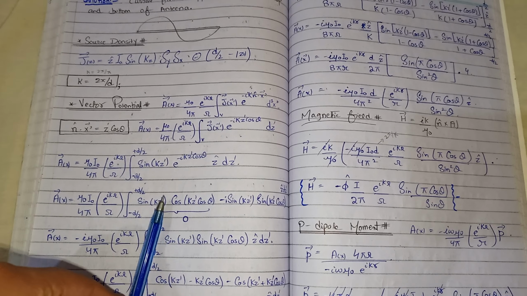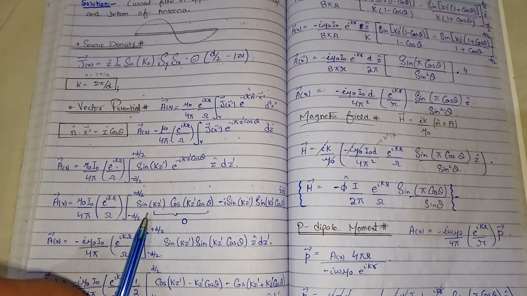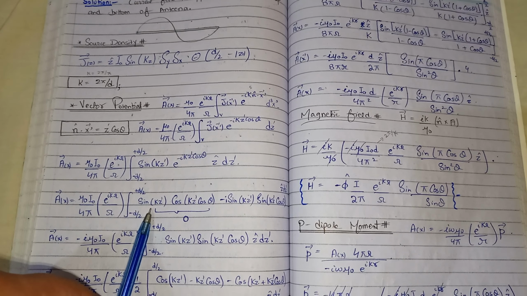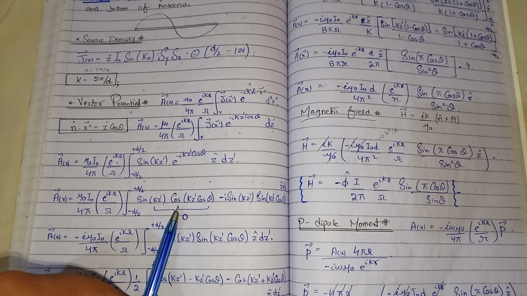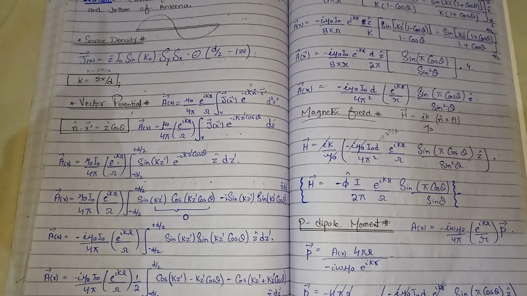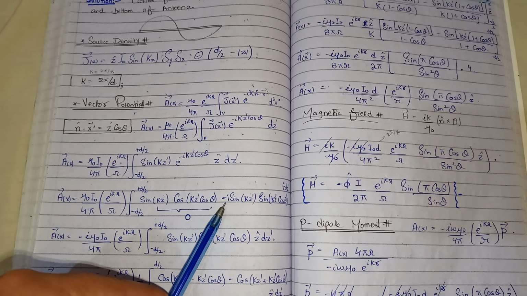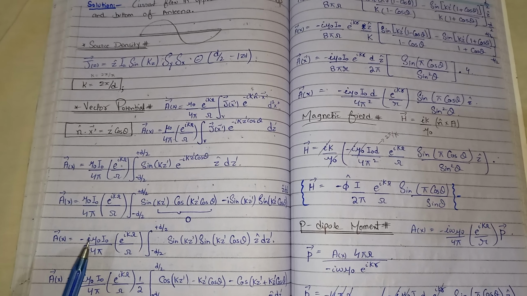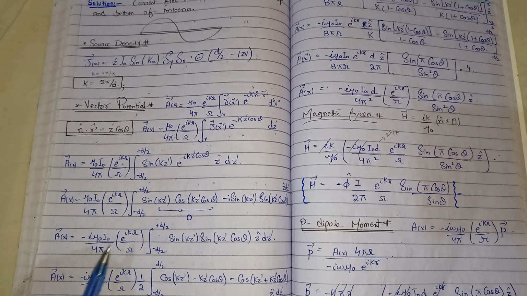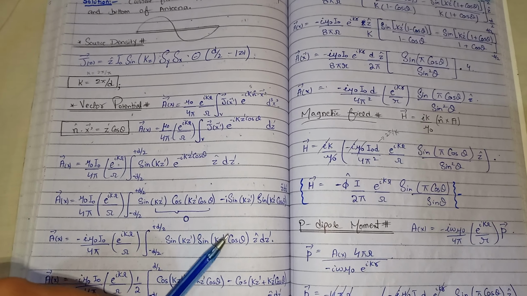Now this term becomes 0. Why? Because sine is an odd function and cos is an even function, so their product must be equal to 0. So this term is 0. Minus iota is a constant, so it comes outside, and it becomes minus iota mu naught I naught by 4 pi, and only this is left.